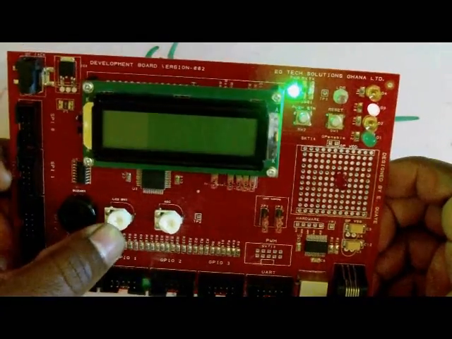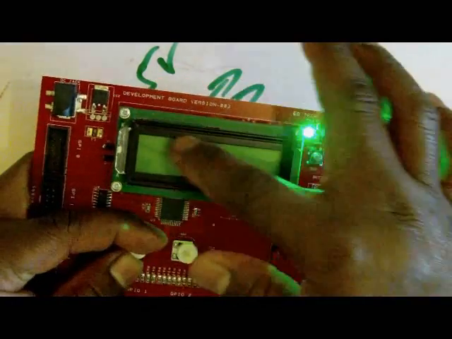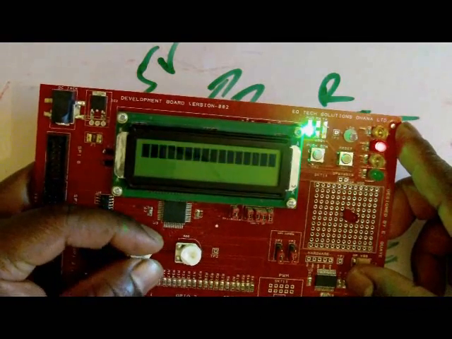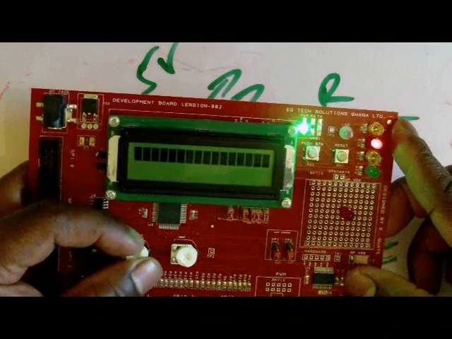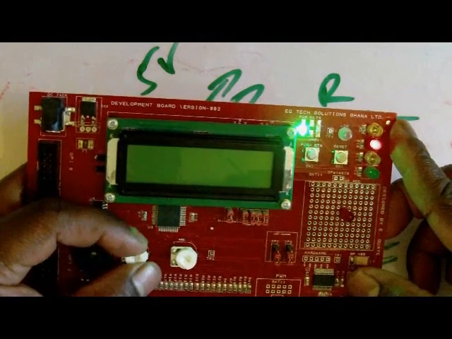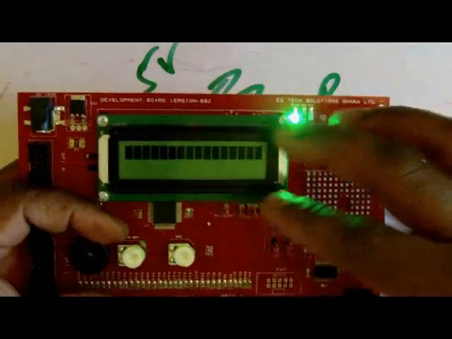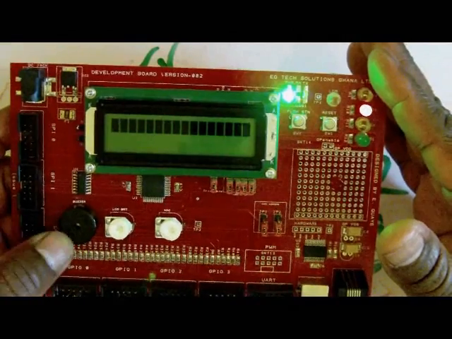Turn it clockwise, see what will happen to the LCD. Now, when I start turning it anti-clockwise, see what happens to it. It becomes blank this way. Now, this other one is for ADC exercises.